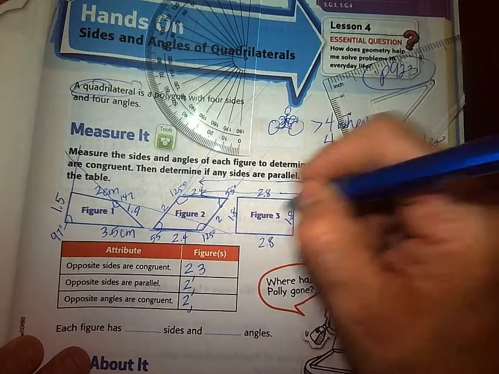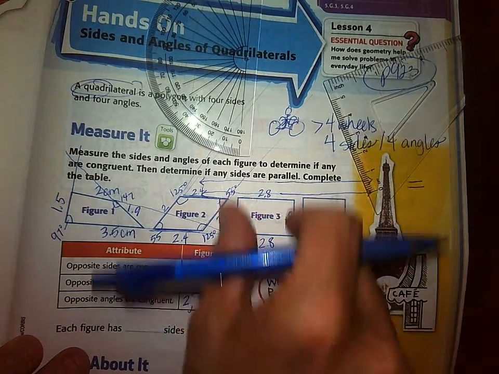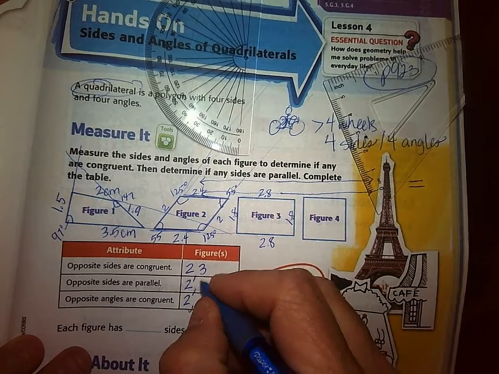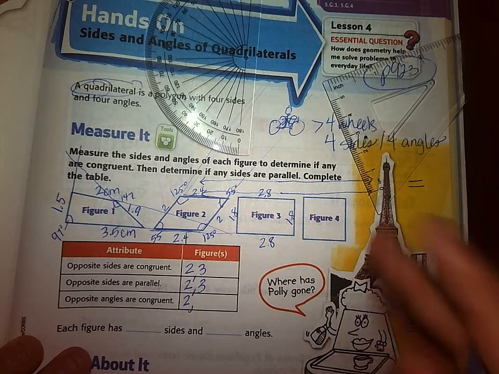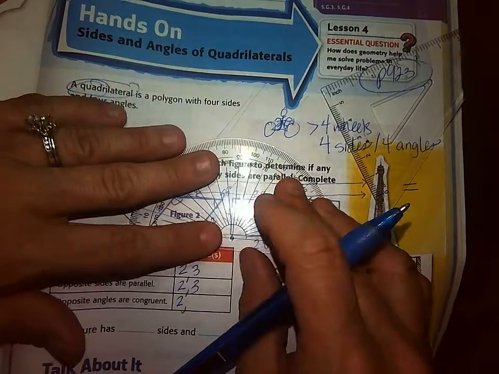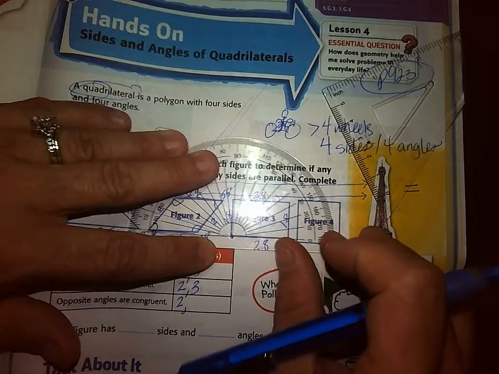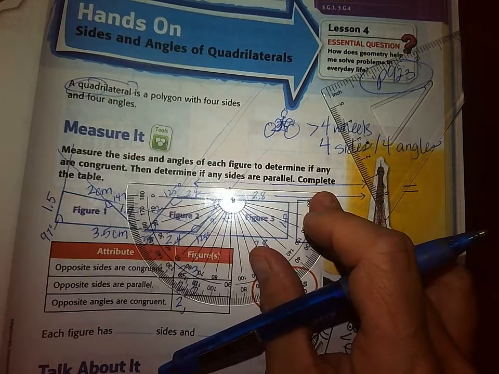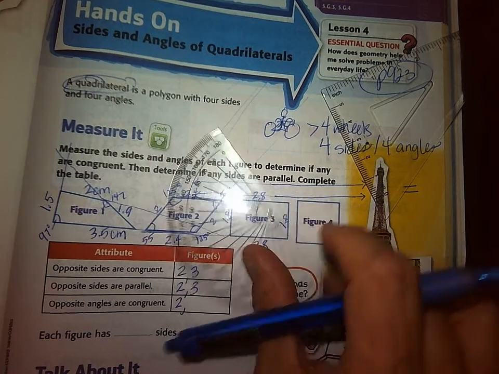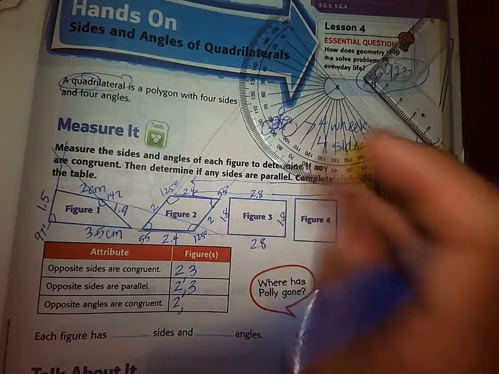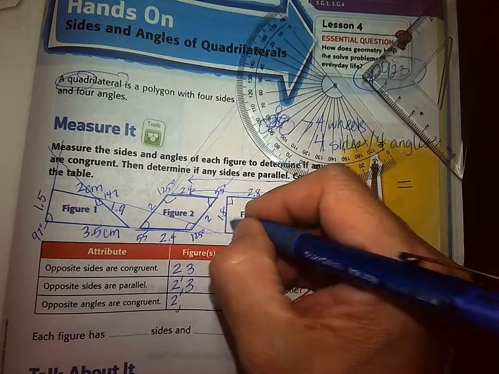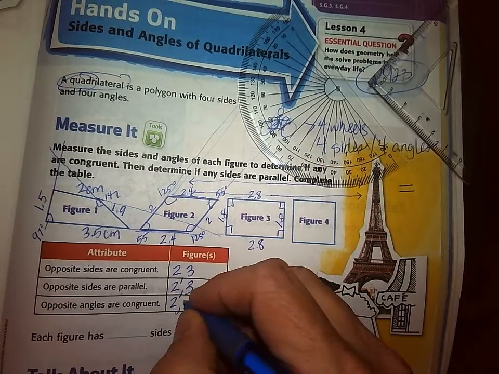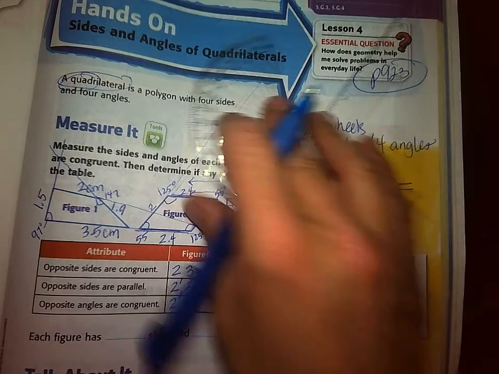Yes, this is like an equal sign going this way, and this is like an equal sign going up. So they're parallel. They would never run into each other. And then are the opposite angles congruent? Well, that's a 90-degree angle, that's a 90-degree angle, that's a 90-degree angle, and that's a 90-degree angle. So they're all right angles. So yes, the opposite angles are congruent.